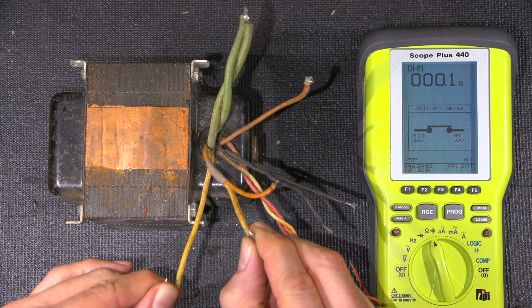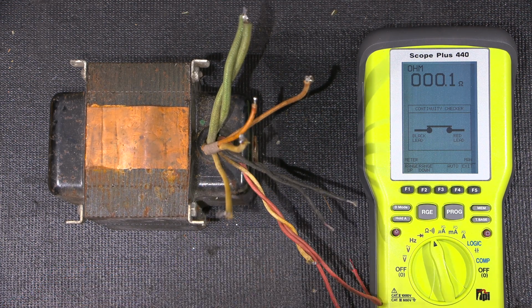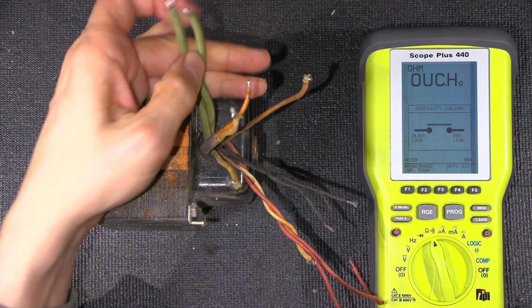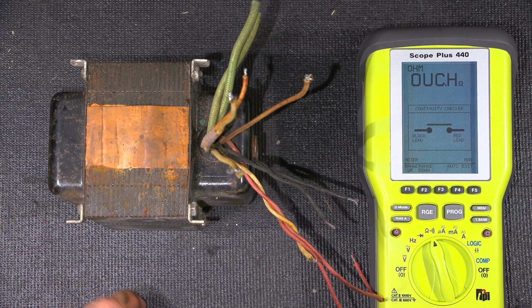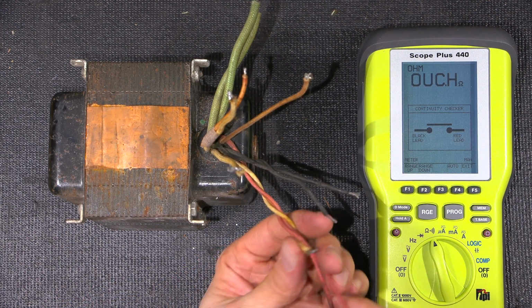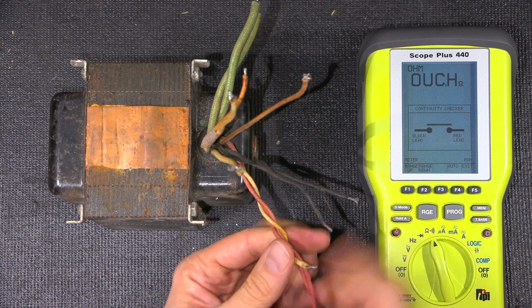Yeah, that's really low as well. Very low. And reading this is, again, just going to look like a dead short, right? Because there's just a bunch of turns in here to create about 6 volts, 6.3 volts. So that's that.